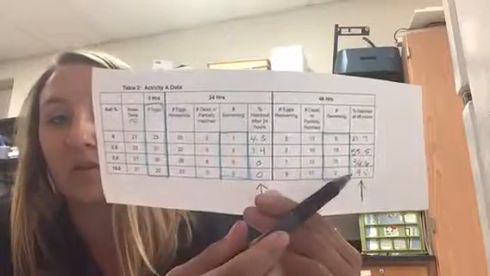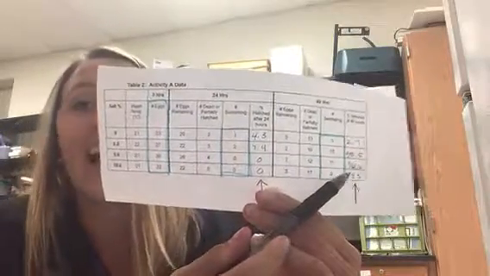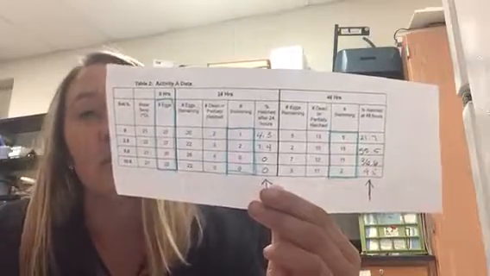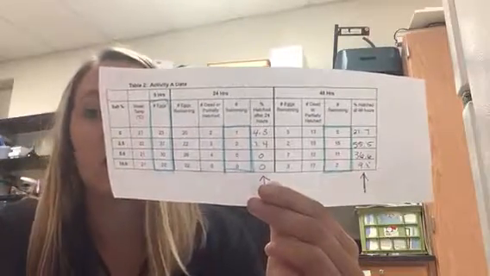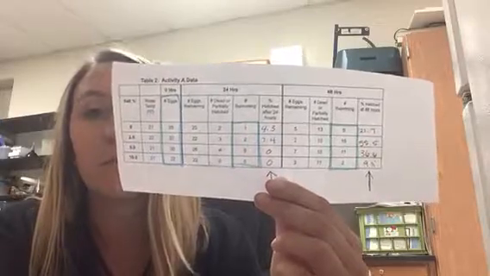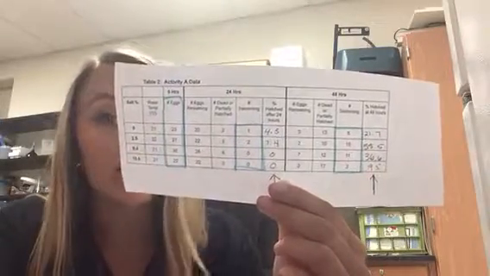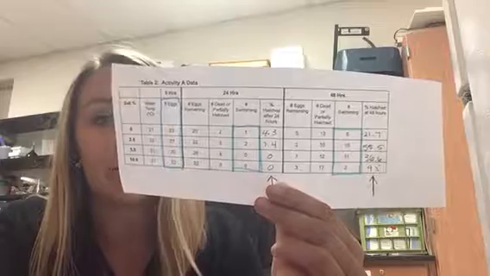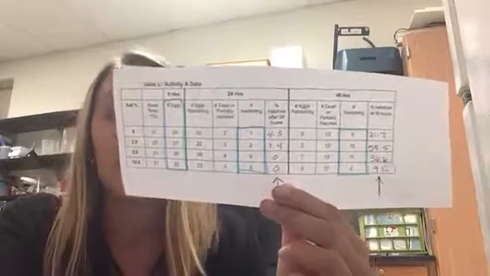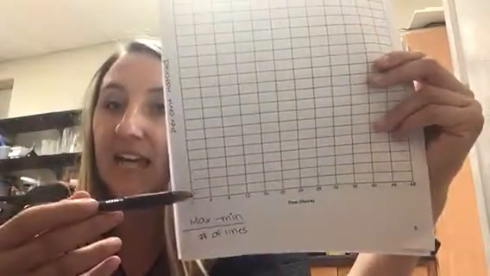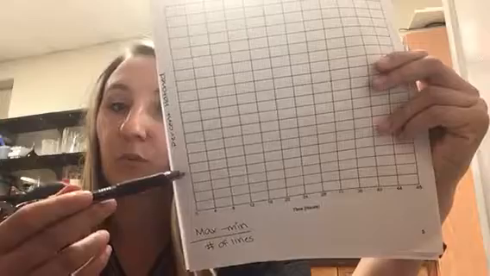What's your max percentage that you calculated? The highest number that you calculated. That's your max. Minus, so subtraction from your minimum. What's the lowest number that you calculated? Divided by the number of lines. So, that's your y-axis. How many lines are on your y-axis?